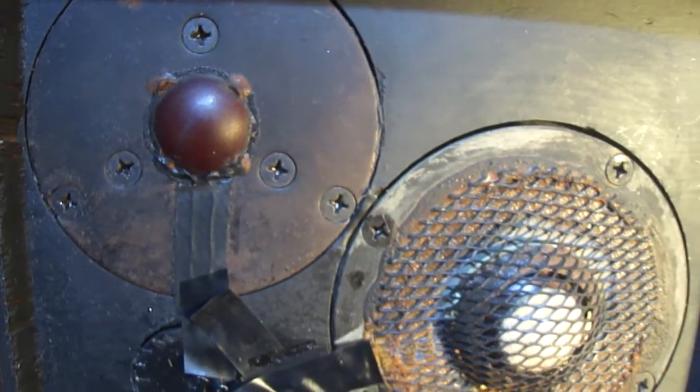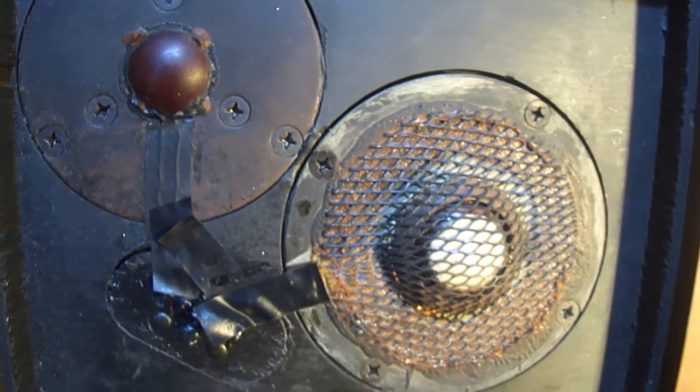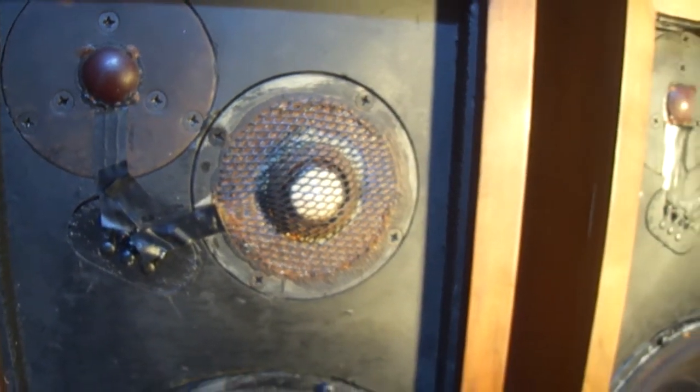Now, to liven up the sound, we are going to mix in a pair of omnidirectional mics for added ambience.